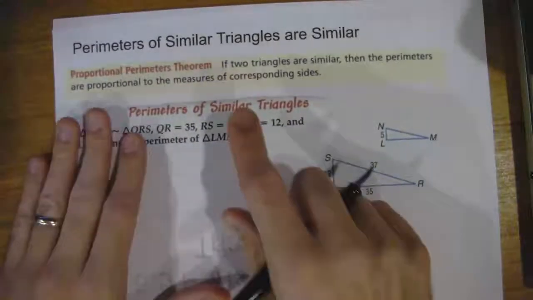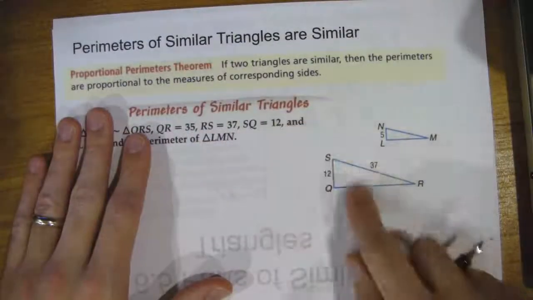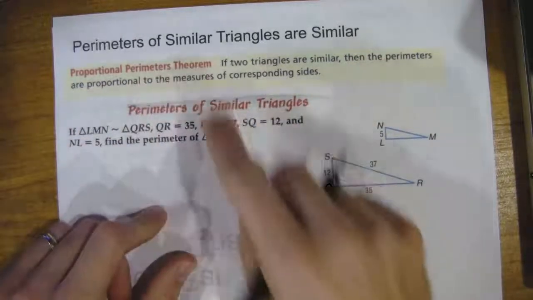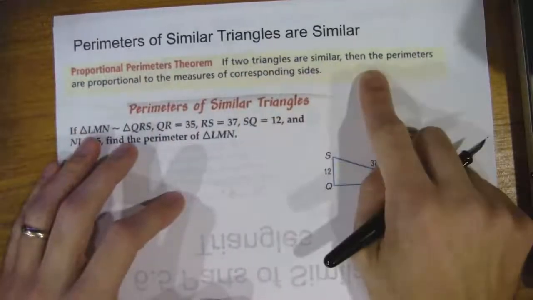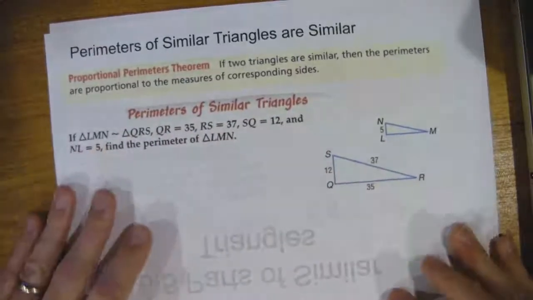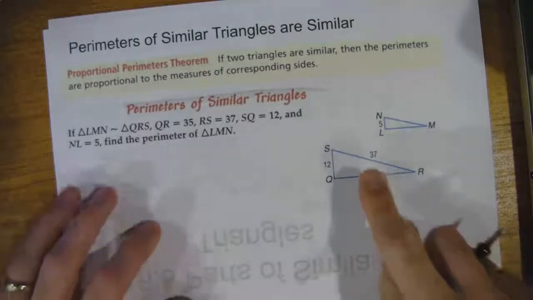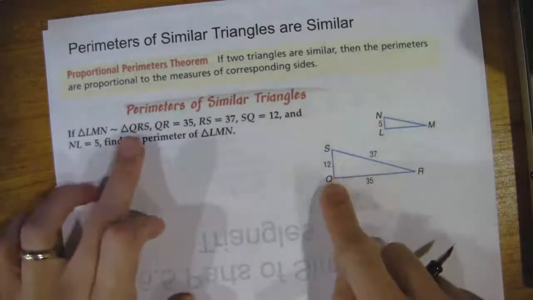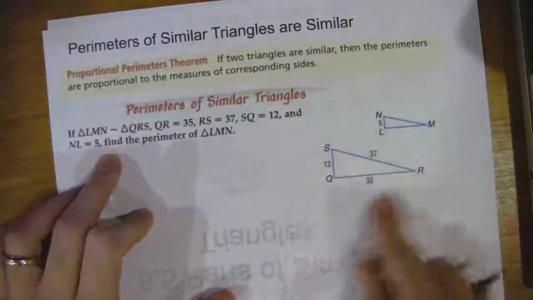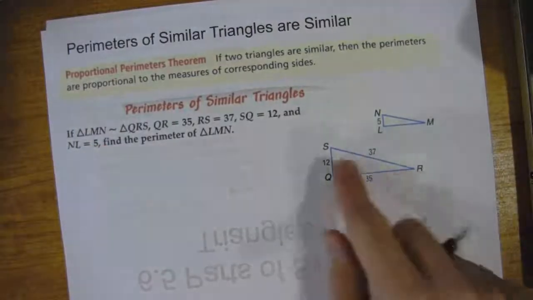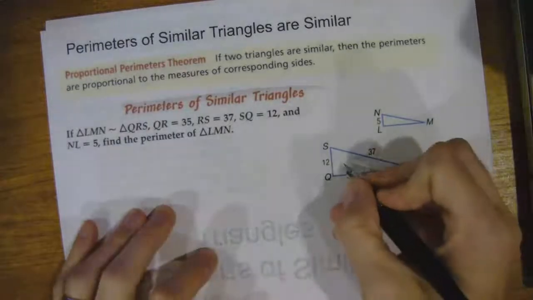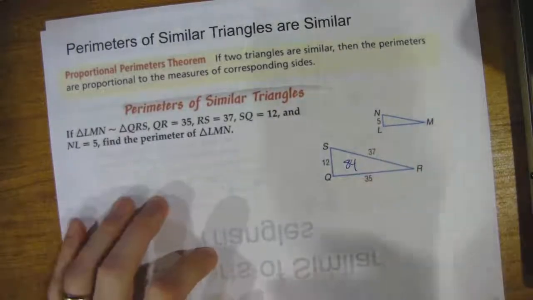As it turns out, perimeters of similar triangles are also similar. In other words, they're proportional. So the proportional perimeters theorem states just that. If two triangles are similar, then their perimeters are proportional to the measures of corresponding sides. So take a look. In this particular case, I know that my two triangles are similar, QRS and then LMN. I know the perimeter in this case of QRS. We can add up those sides very quickly and see that we get 84 units, whatever we're measuring in.